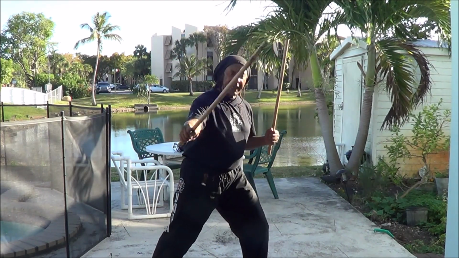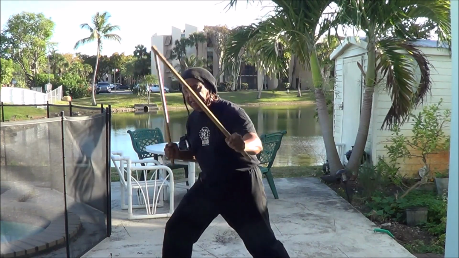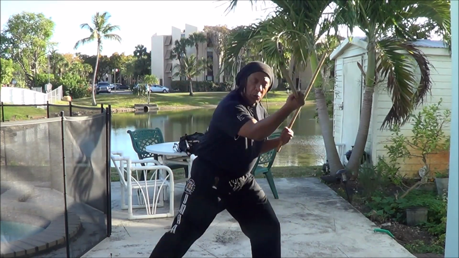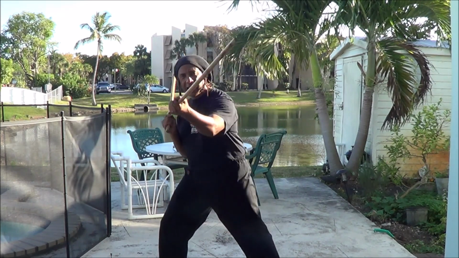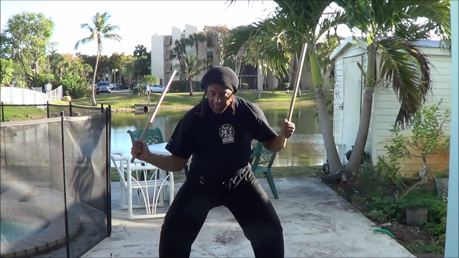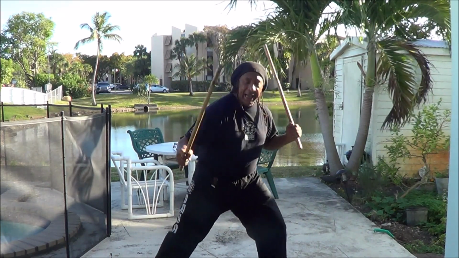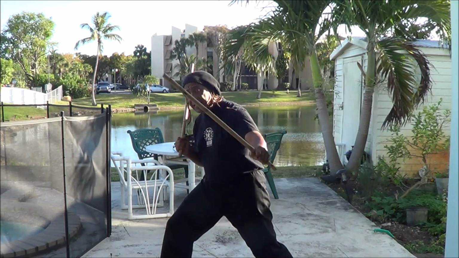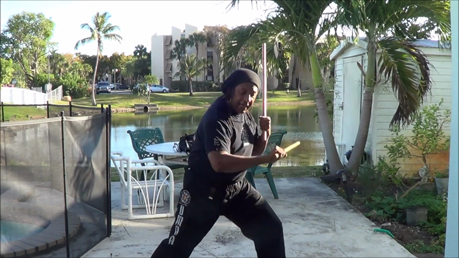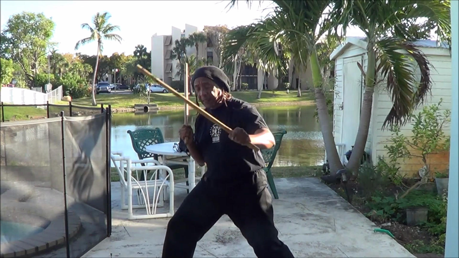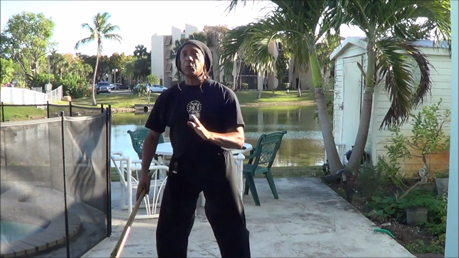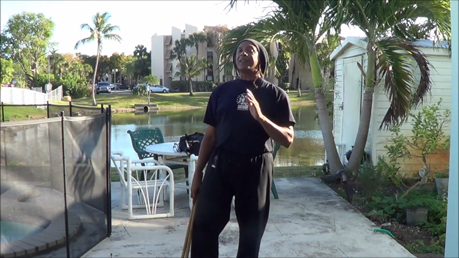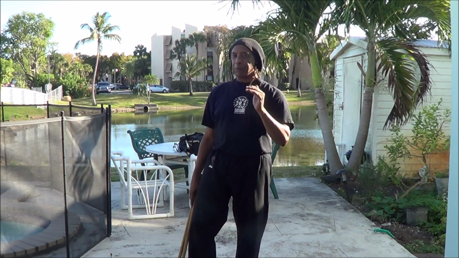So inward, backhand, backhand, inward, backhand, backhand, and so on. I call that inward backhand, backhand out because that's going to play a part very soon.